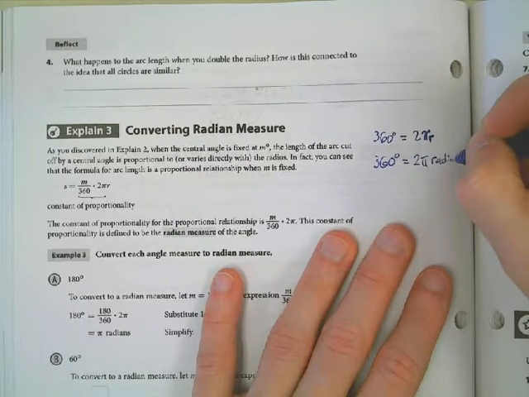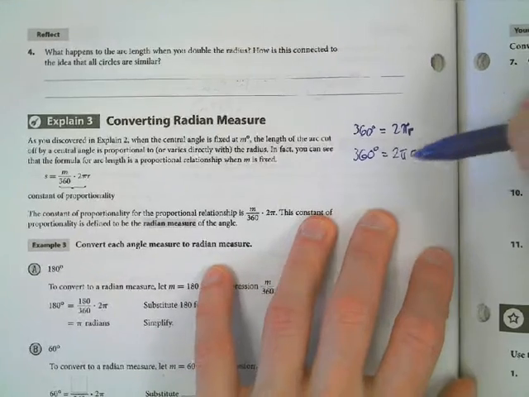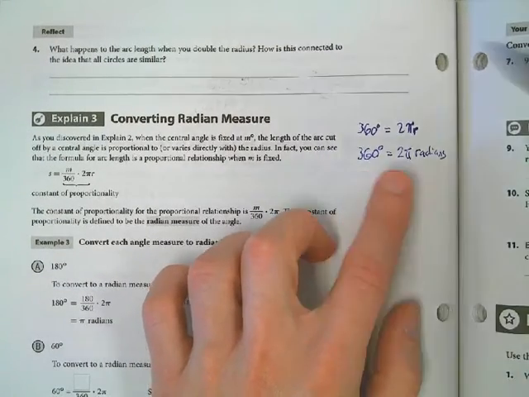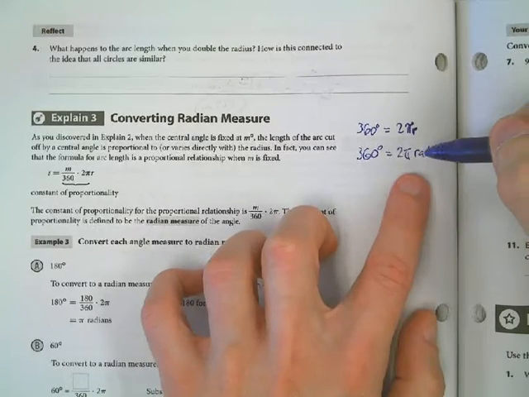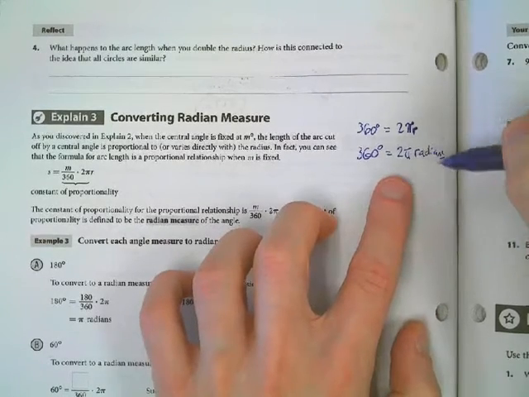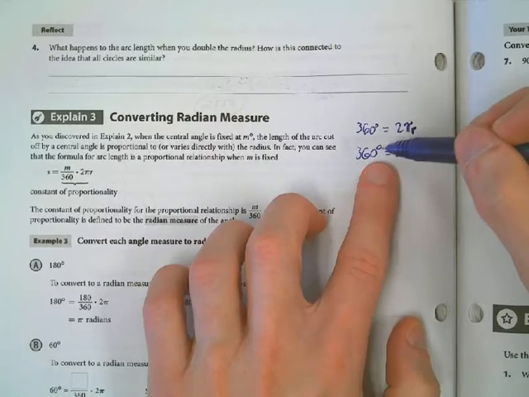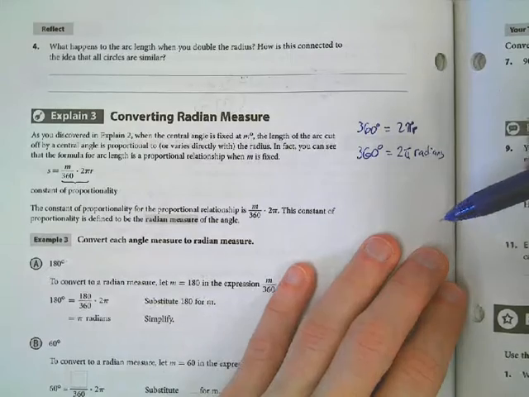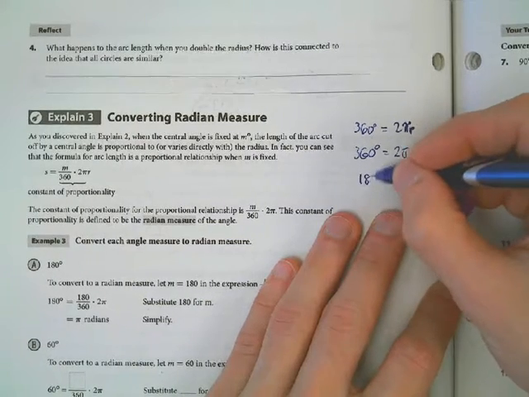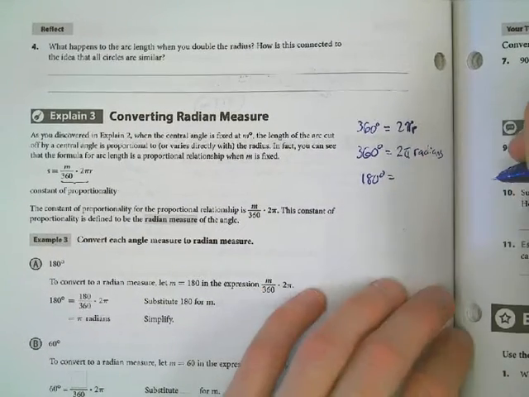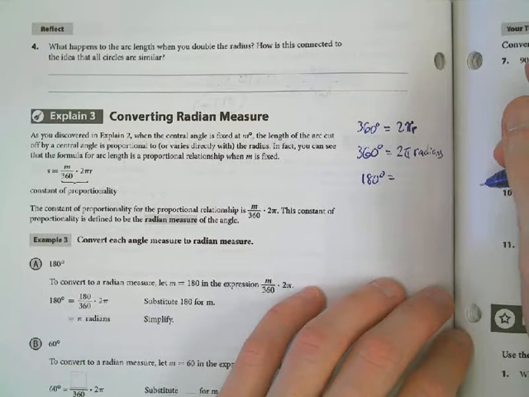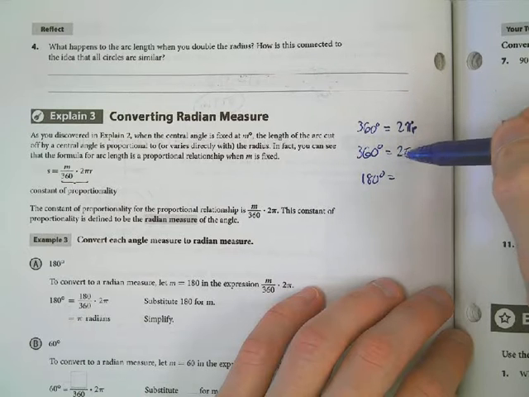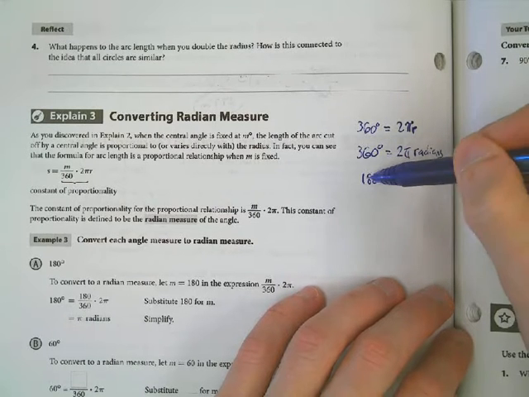Okay, so this is where the radians come in. 360 degrees, the full distance around the outside of the circle, is the same as 2 pi radians. So that's our unit, radians. Here it's degrees: 360 degrees goes around the outside of the circle. 2 pi radians go around the outside of the circle. Which means 180 degrees, how many radians is that? If 360 is 2 pi radians, what would 180 degrees be? How many radians?